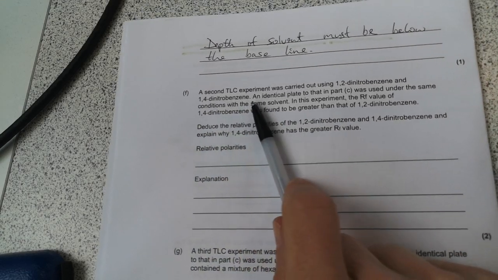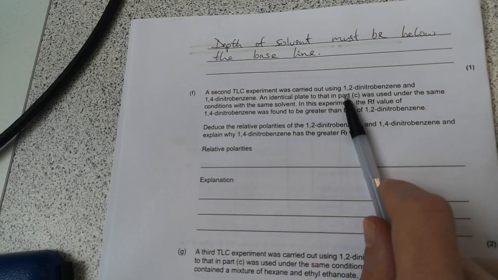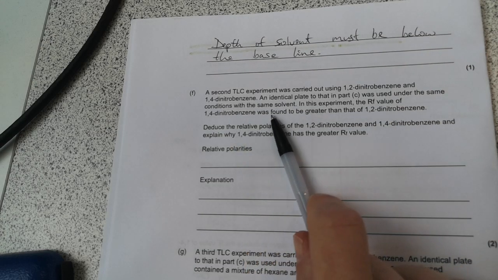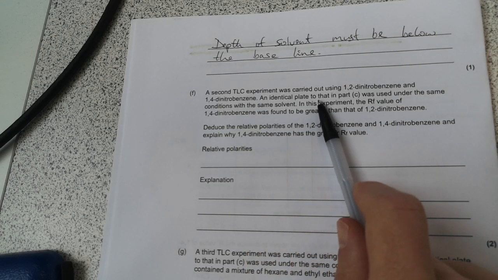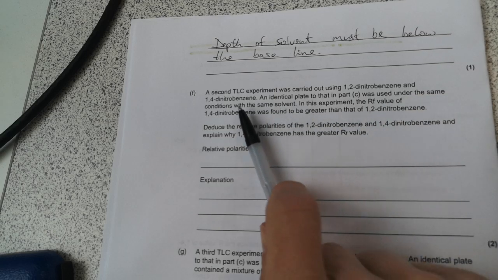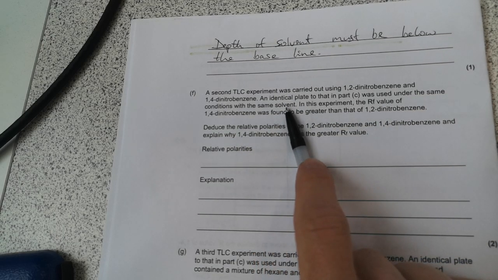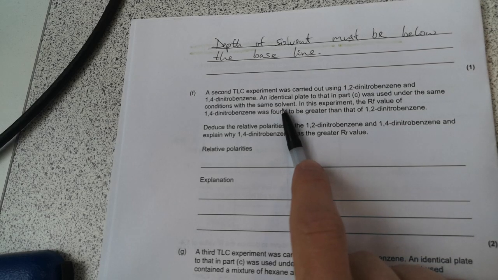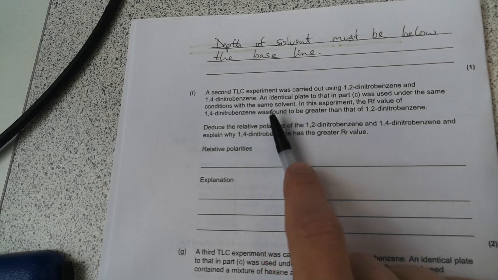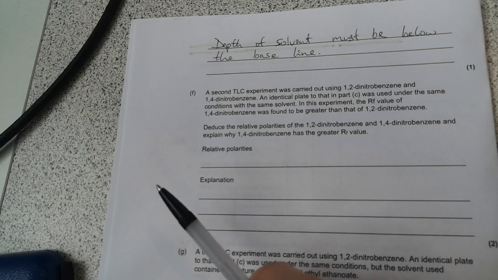So a second TLC experiment was carried out using 1,2-dinitrobenzene and 1,4-dinitrobenzene. An identical plate to that in part C was used under the same conditions with the same solvent. Remember, it was a polar stationary phase and hexane was the solvent, so it's a non-polar mobile phase.